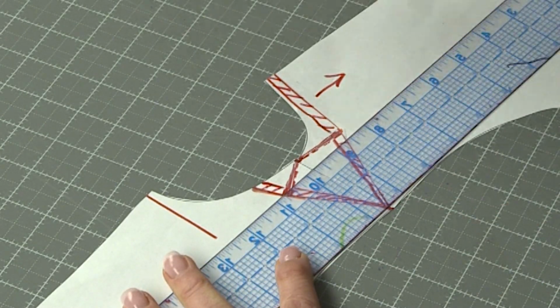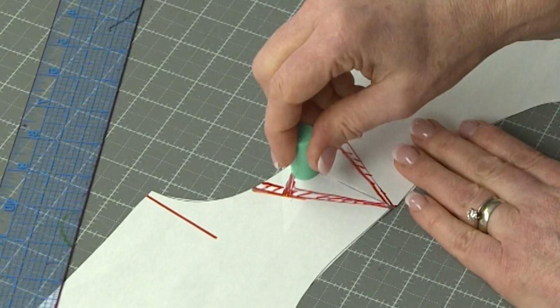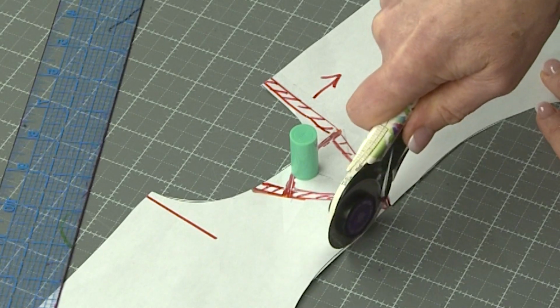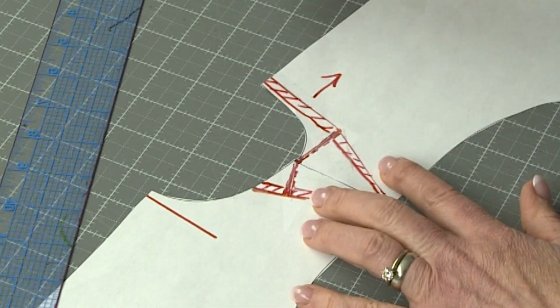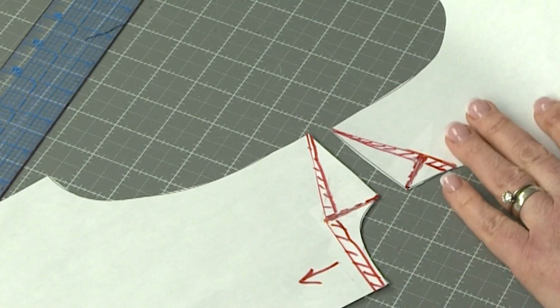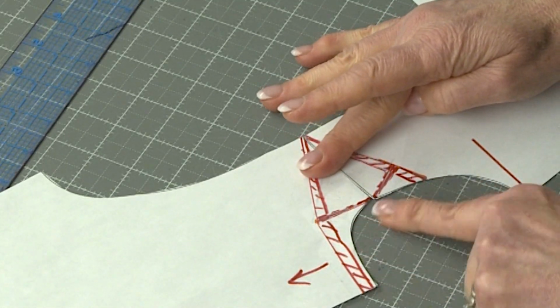So I would just go in and smooth this out a sliver just to make sure it's nice and straight there. And then if I turn it around so we can see the neckline better, let's make sure we have a nice transition front to back, and we do.